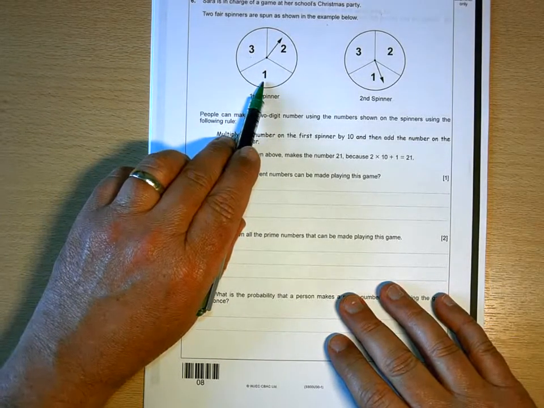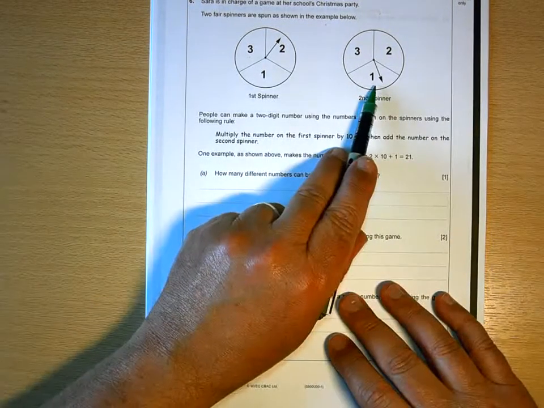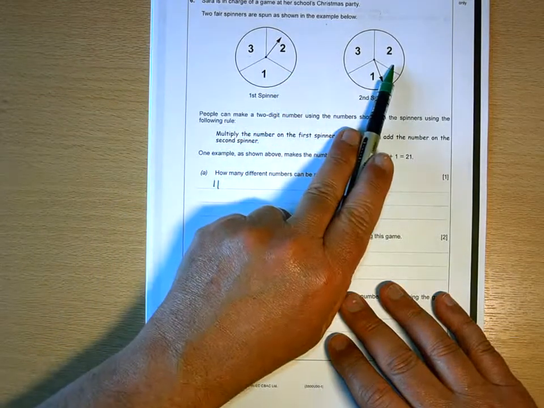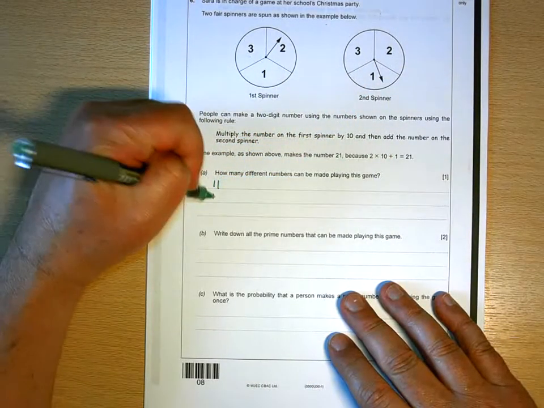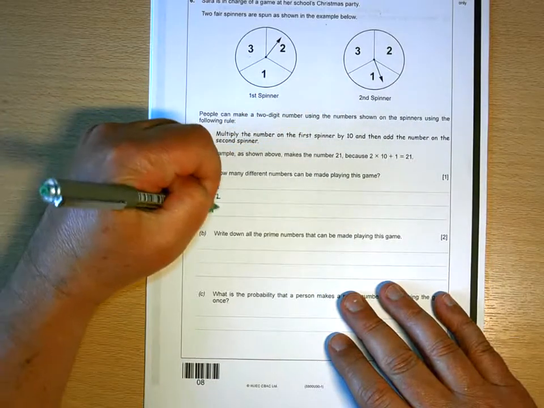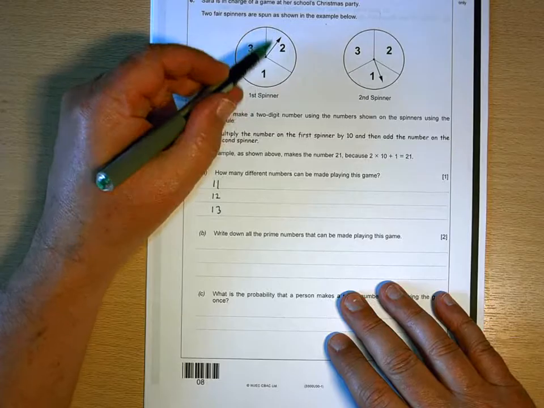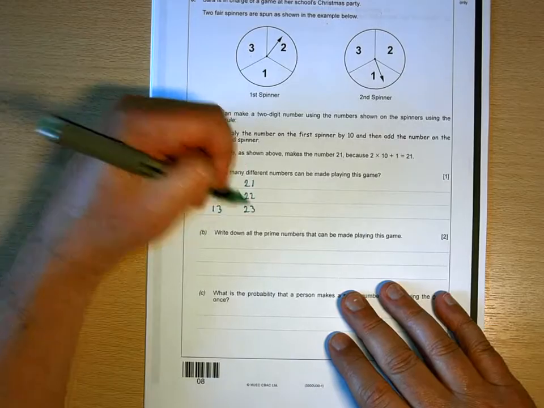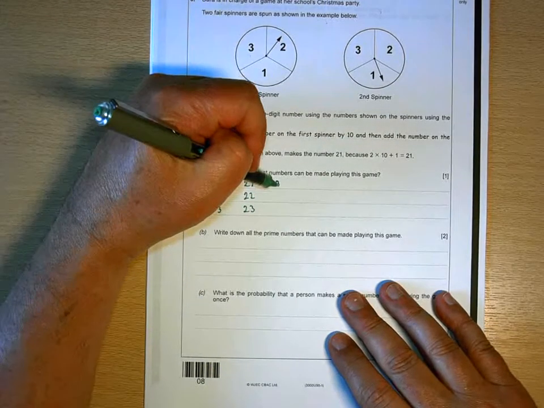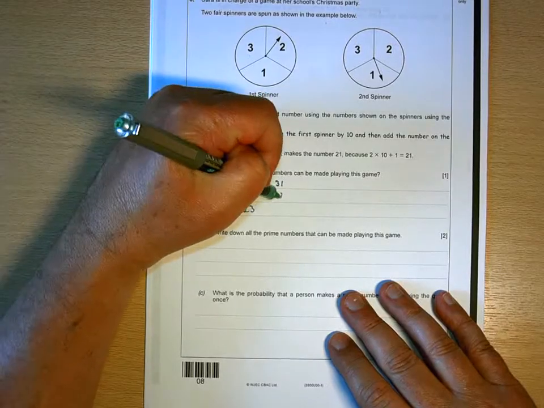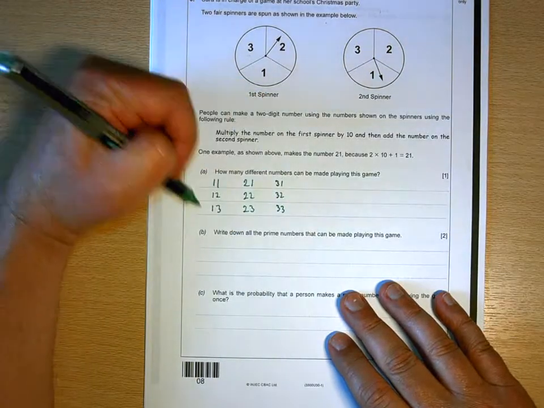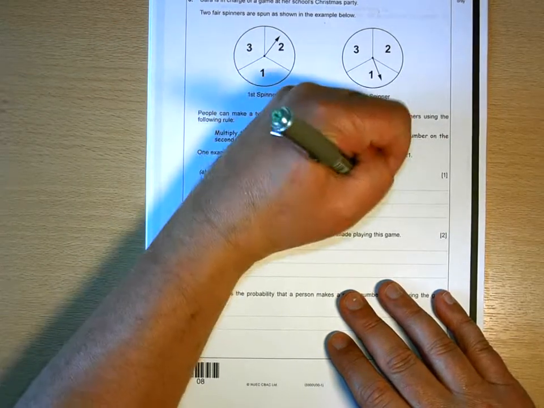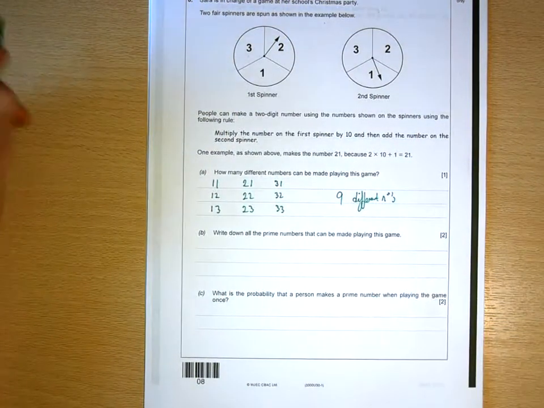Well, if the first spinner is 1, the second number could be 1, which would give me 10 and 1 is 11. Or the second number could be 2, so it would be 10 and 2 is 12, or 10 and 3 is 13. If the first number is 2, that would give us 21, 22 and 23. And if the first spinner is 3, it would be 31, 32 and 33. So how many different numbers can be made using this game? 9 different numbers.